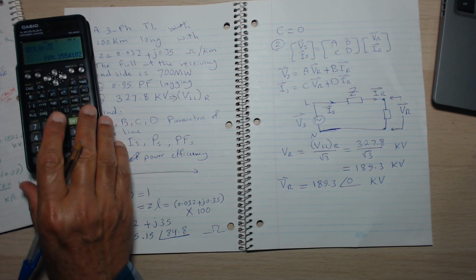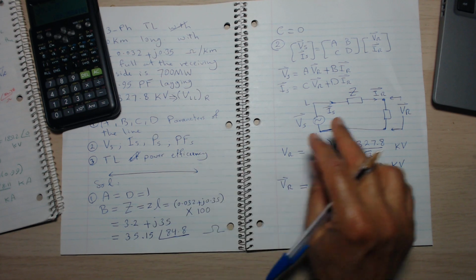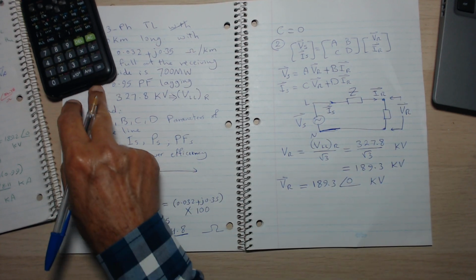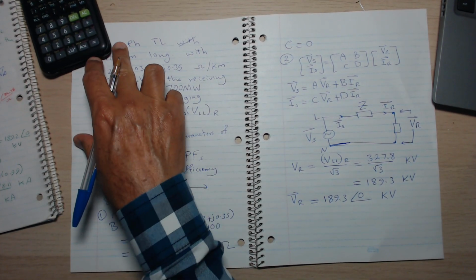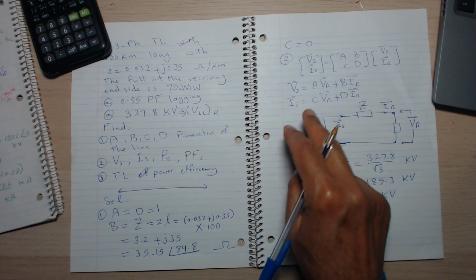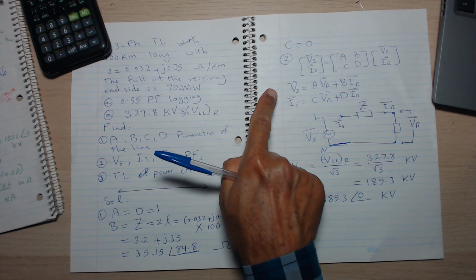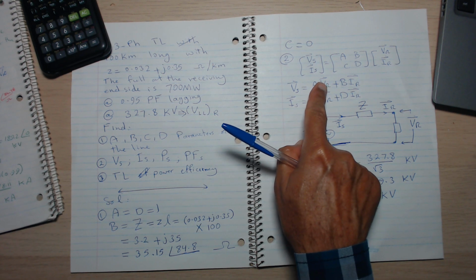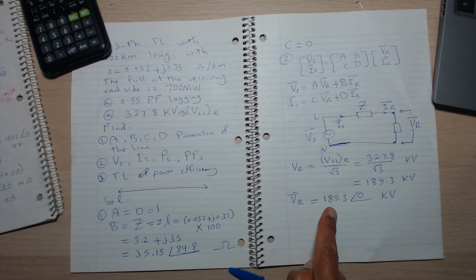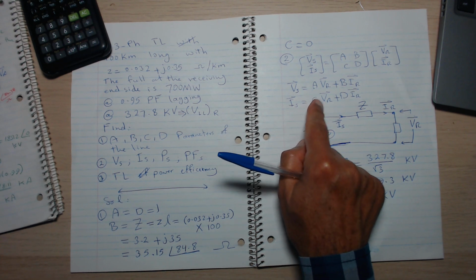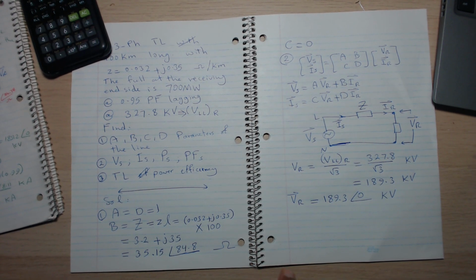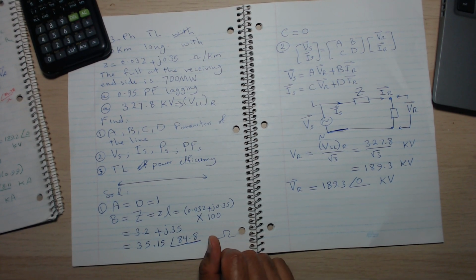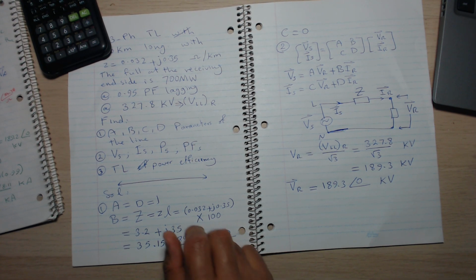Next, we want to find the current, and current is not given, so we need to find it. If we want to find the voltage or the current at the sending end side, we need the receiving end voltage and current. So this is the receiving end voltage, we want the receiving end current. We already found the ABCD parameters, so we have now to concentrate on finding the receiving end current.